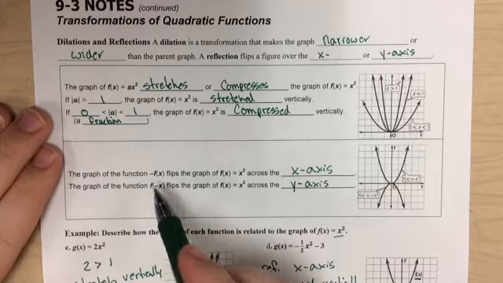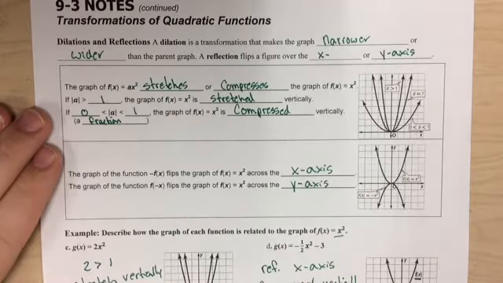And then if we have a negative f of x, so we have a negative out in front, pretty much just going to flip across the x-axis, to where it's an n, or if it wasn't n, it's now a u shape. And then we have the graph f of negative x, to where the x changes sign, and it pretty much just flips across the y-axis.